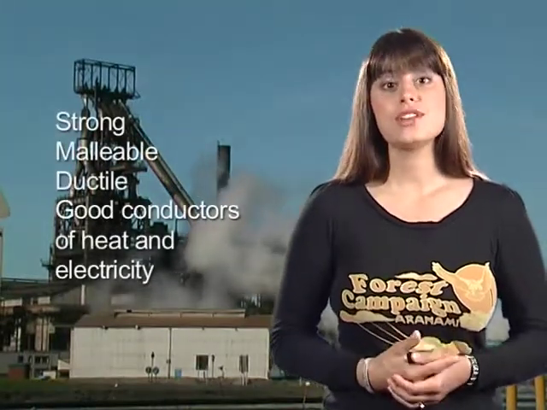The extraction of metals. Metals are important in today's world. They are strong, malleable, ductile, and good conductors of both heat and electricity. They have numerous applications, particularly in the construction industry.